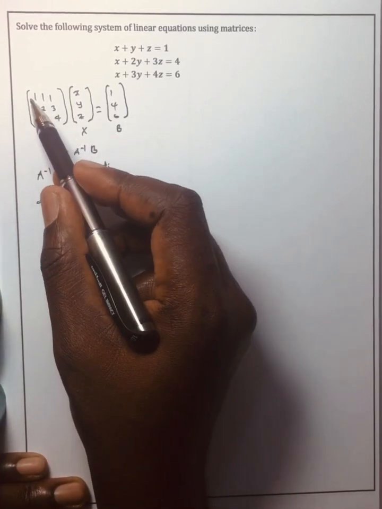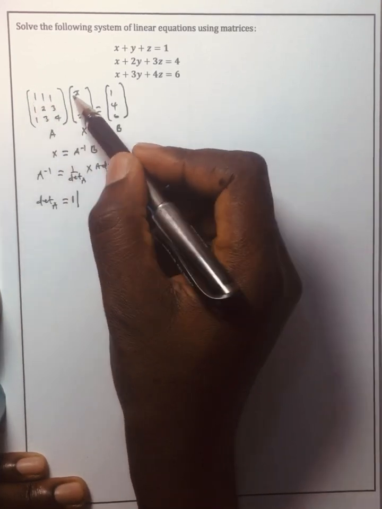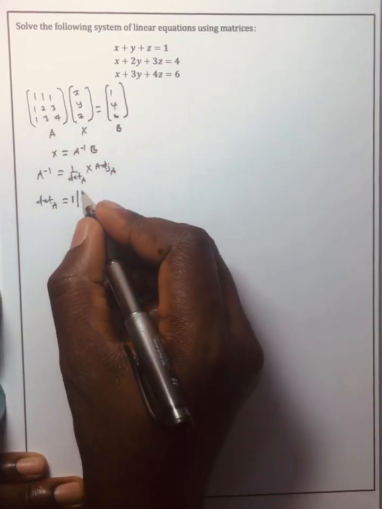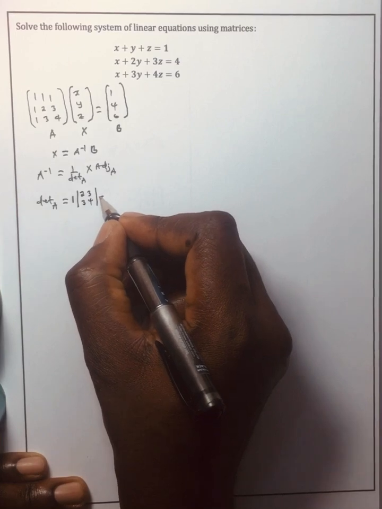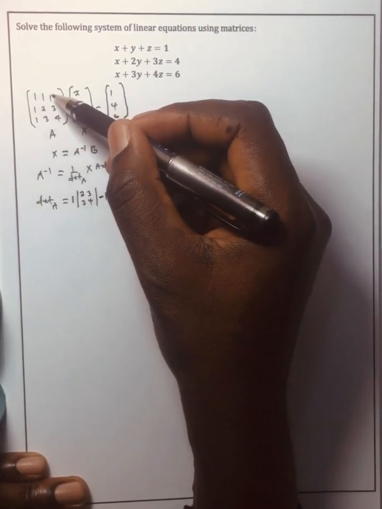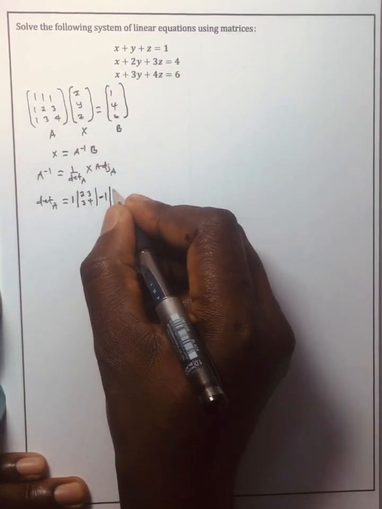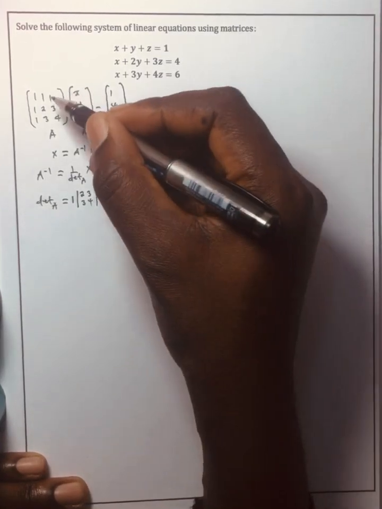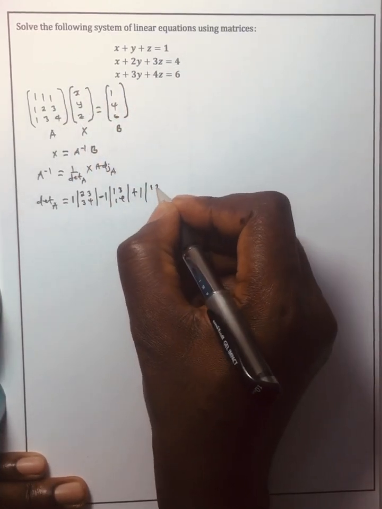you're going to have 1, so when you cover the row and the column for 1, you're left with 2, 3, 3, 4, minus 1 there. So if you cover the row and the column of that one, you're left with 1, 3, 1, 4, plus this one here. If you cover its row and column, you're left with 1, 2, 1, 3.